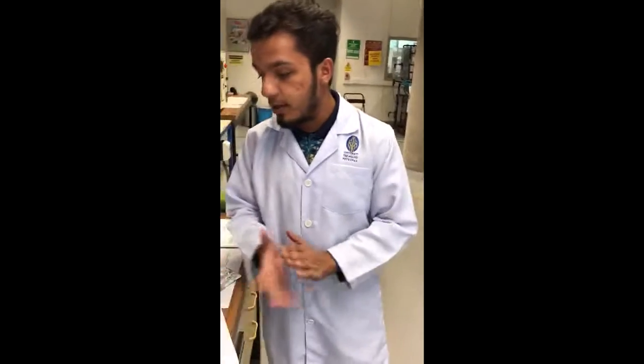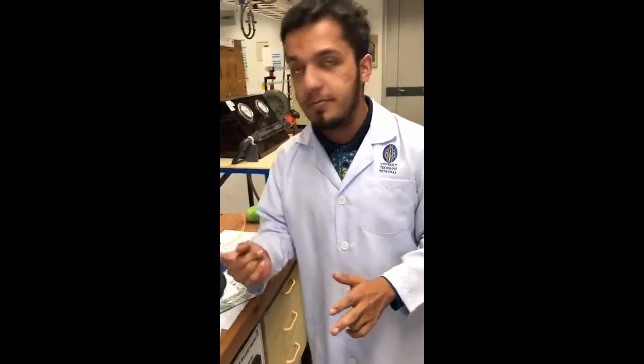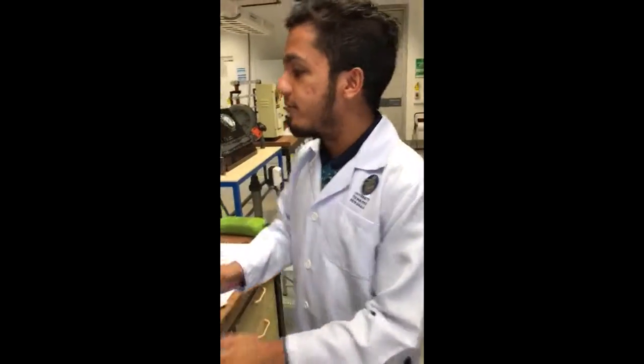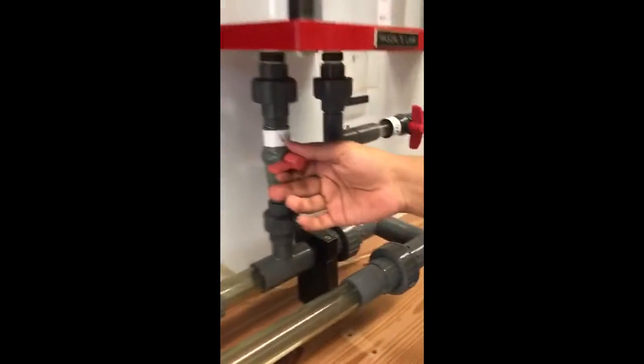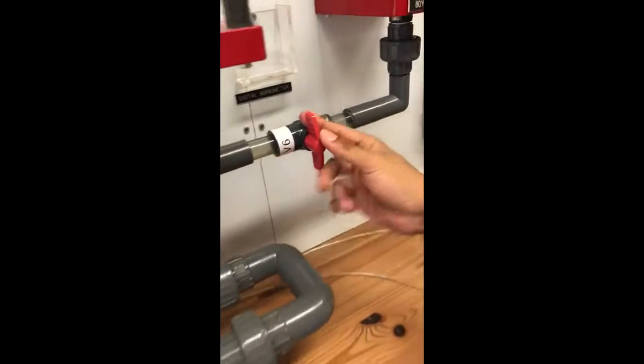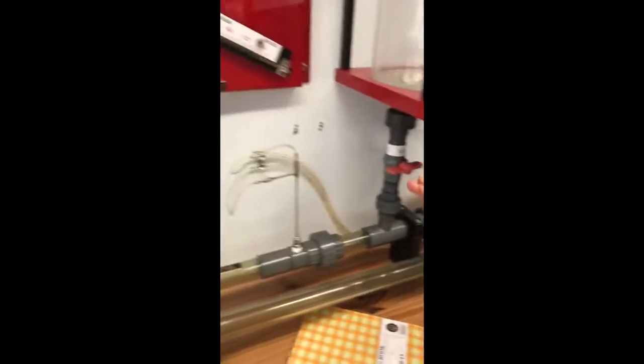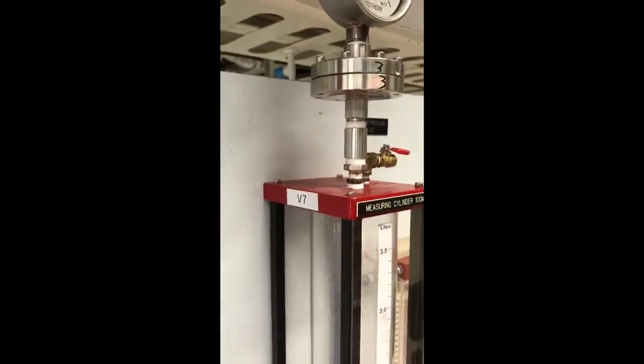Hi. We'll be doing experiment 7D, which is the principle of Boyle's law. So how do we start it? First of all, we have to make sure valve V2 is closed, valve V4 is closed, and valve V6 is closed. Once we have made sure all the valves are closed, we have to open V5 and V7 and let air in.